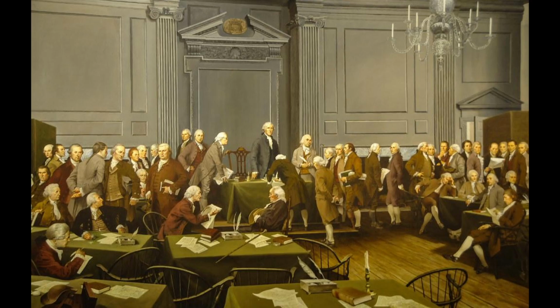New states may be admitted by the Congress into this Union, but no new state shall be formed or erected within the jurisdiction of any other state, nor any state be formed by the junction of two or more states, or parts of states, without the consent of the legislatures of the states concerned as well as of the Congress. The Congress shall have power to dispose of and make all needful rules and regulations respecting the territory or other property belonging to the United States. And nothing in this Constitution shall be so construed as to prejudice any claims of the United States, or of any particular state.